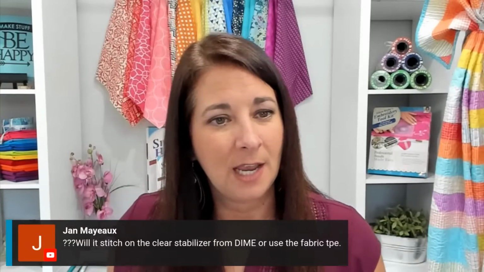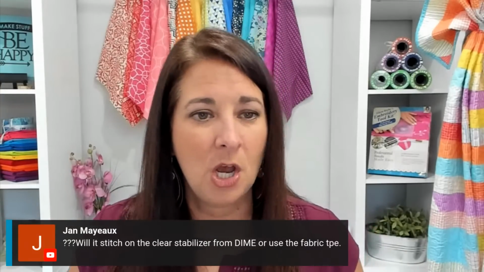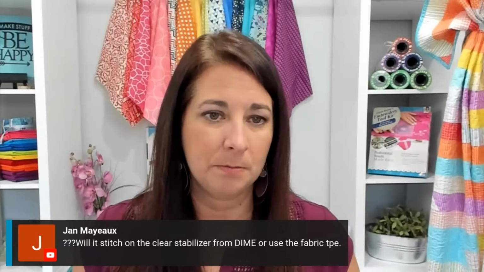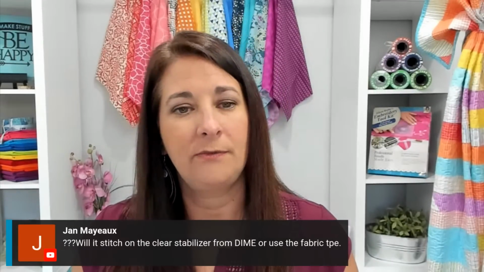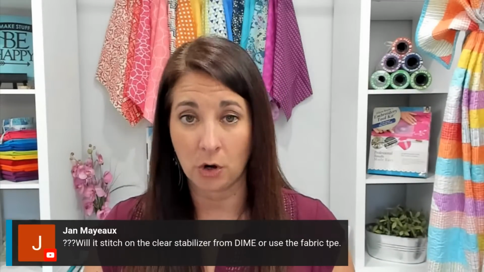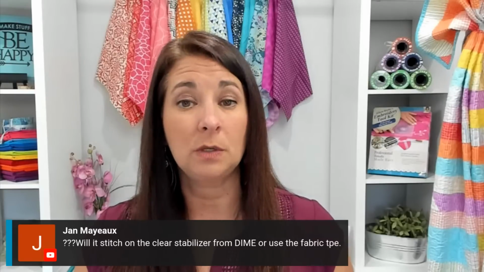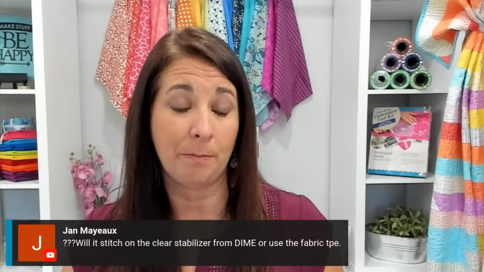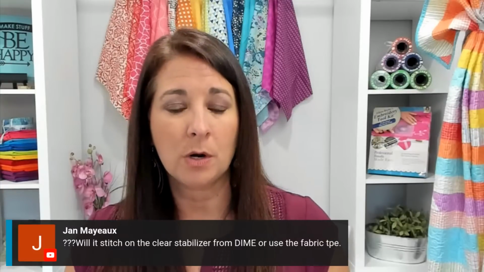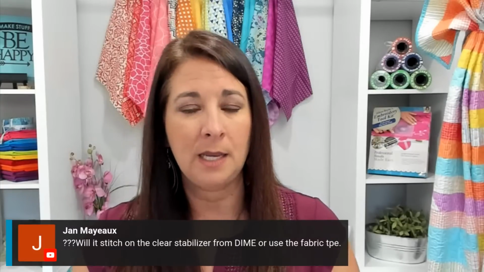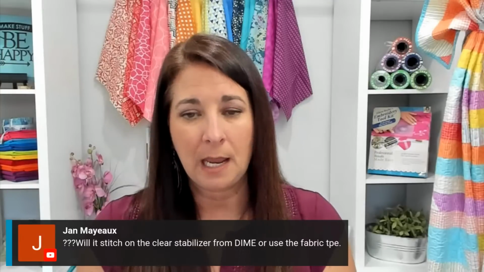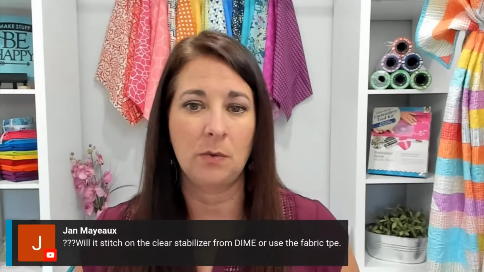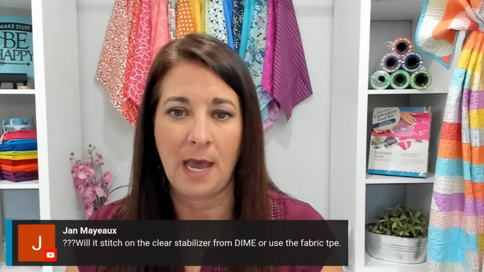So Jan says, will it stitch on clear stabilizer from Dime or use the fabric type? I prefer the fabric type. If you're using the heavy duty water soluble stabilizer from Dime, the one that we use for patches, it would probably work, but really the woven kind is much more stable for all of these stitches. So that's your best choice, to go with the stabilizer that is the woven type of water soluble.